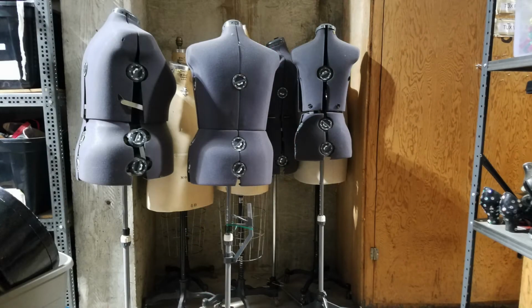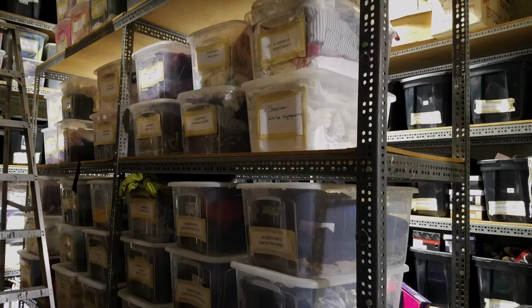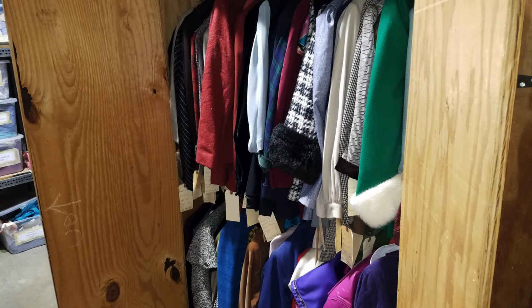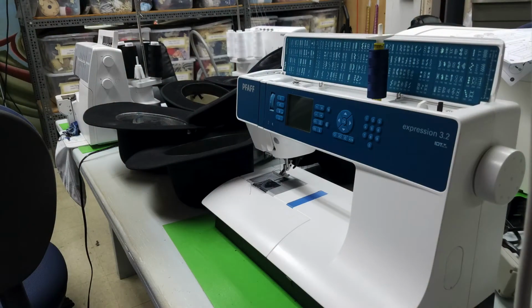And then we even have some totes of show-specific fabrics. So for instance, a show like Joseph and the Amazing Technicolor Dreamcoat, which we have produced multiple times and reused those costumes, we have one or two totes of fabric scraps from that show so that we can make repairs and alterations and adjustments.